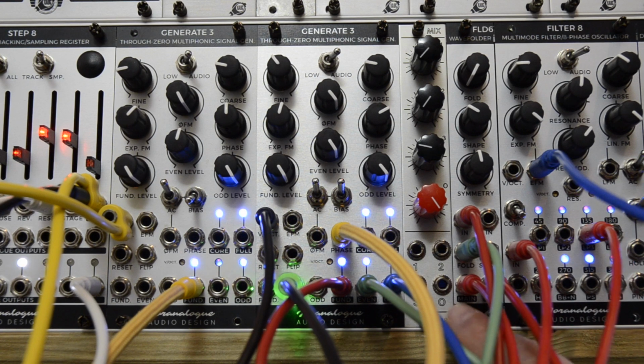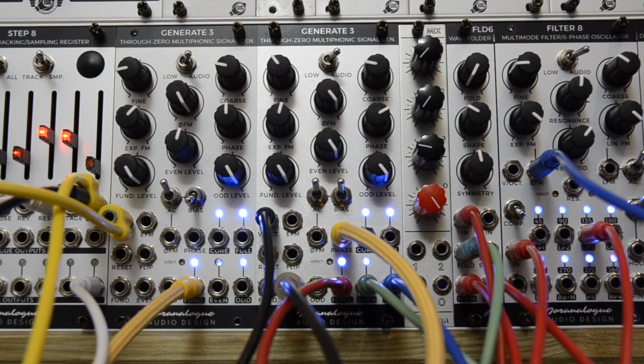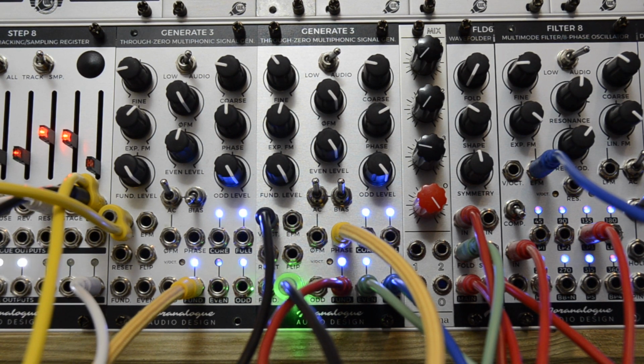When I now mix in the first output of Fold 6, which isn't going through Filter 8, it sounds like this. There's some reverb on the output of Filter 8, and let me bring back the delay on the first signal.